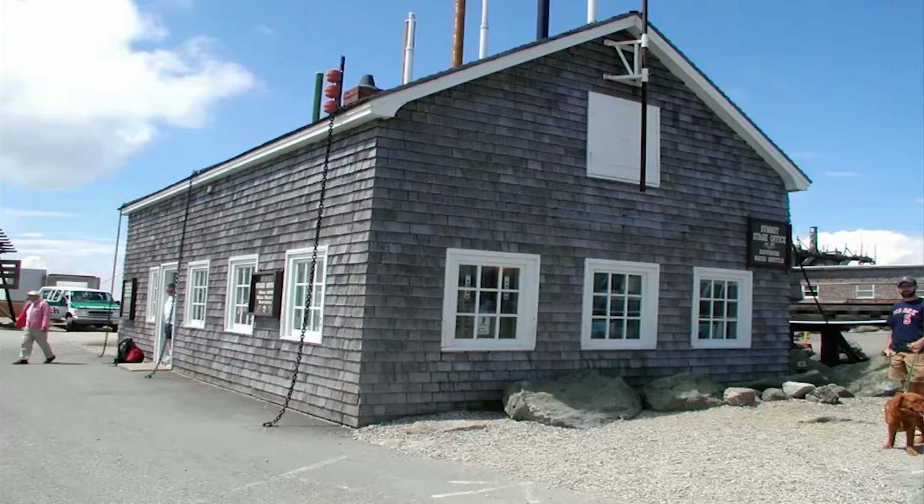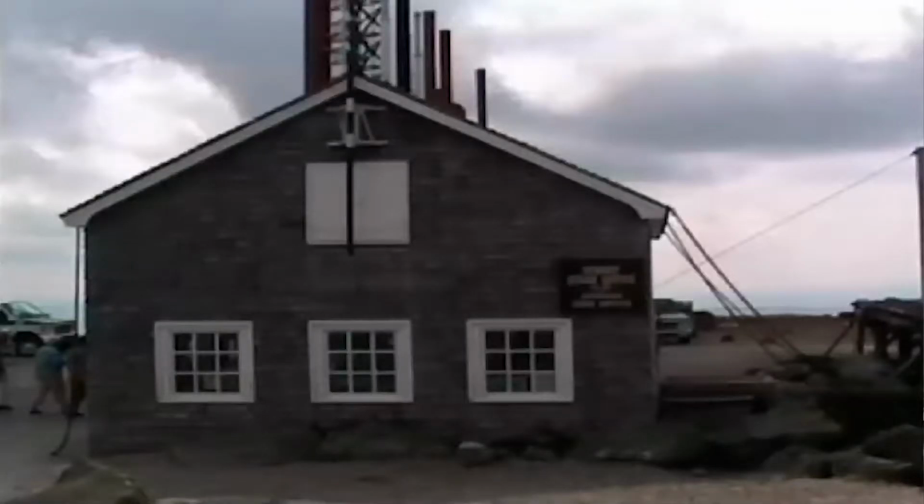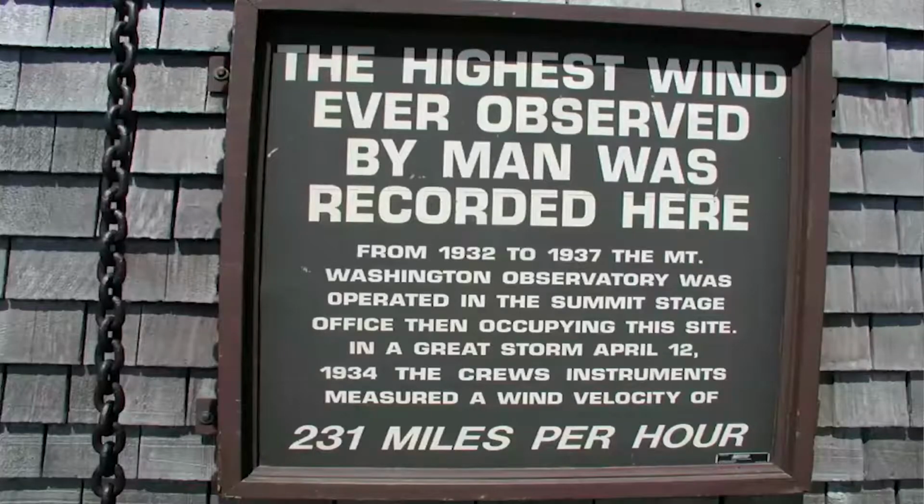Mount Washington sticks up sometimes into the jet stream, which causes tremendous winds. This is a picture of the weather station at the top of the mountain. They actually have to use chains to hold it on. Now this is the old weather office on top of Mount Washington. There's a plaque on it that says the highest wind ever observed was recorded here in 1934. It was 231 miles an hour.